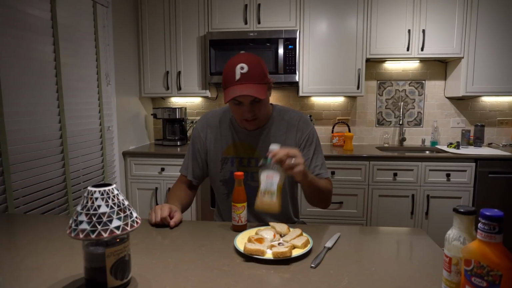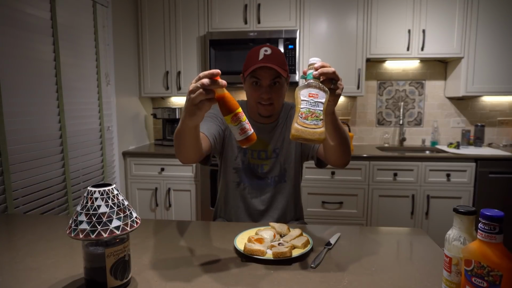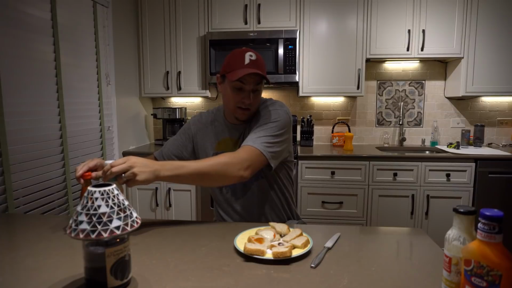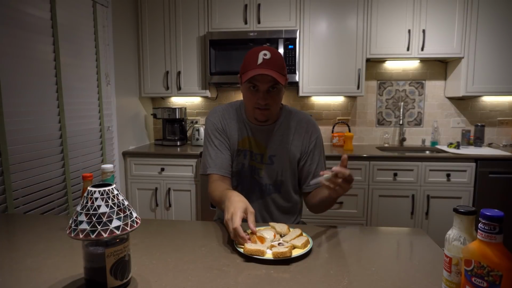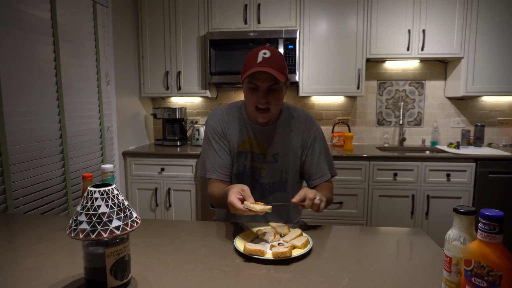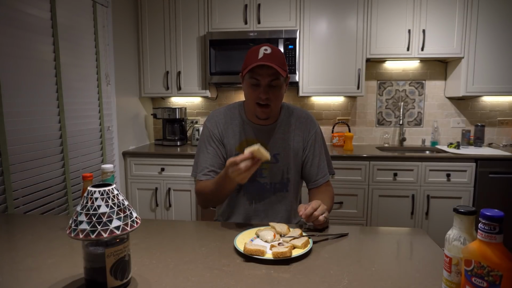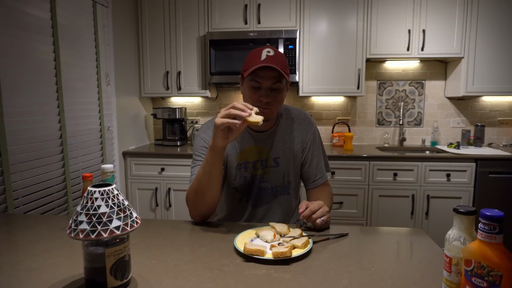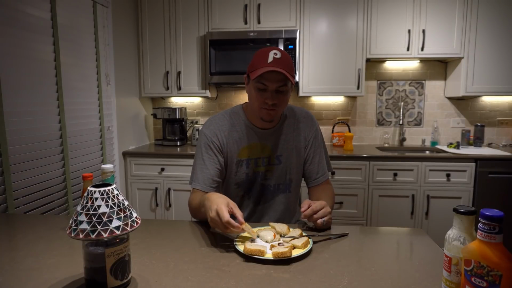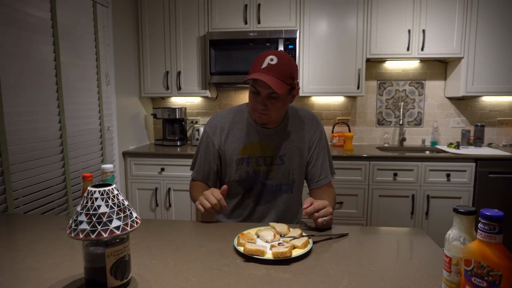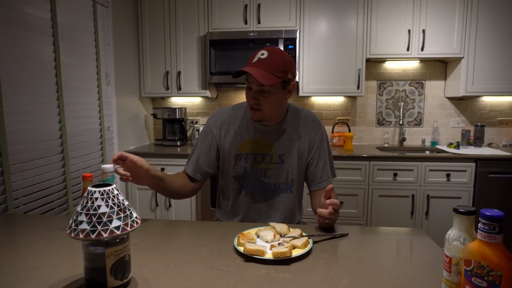Okay, so our first combination is Italian dressing and Texas Pete hot sauce. Lord help me. All right, so I have a knife here. We're just gonna mix that together a little bit, get it into the bread, and then we'll see how this combination goes. Surprisingly not that bad, actually.